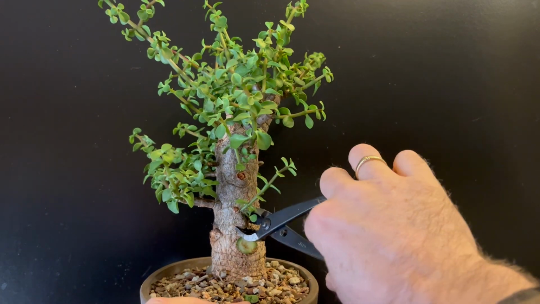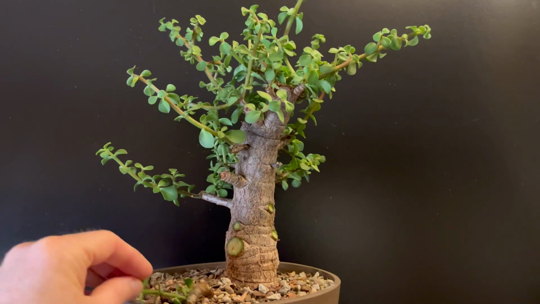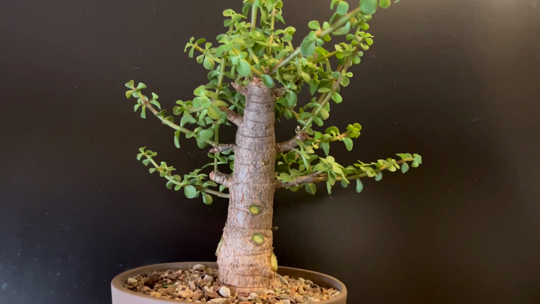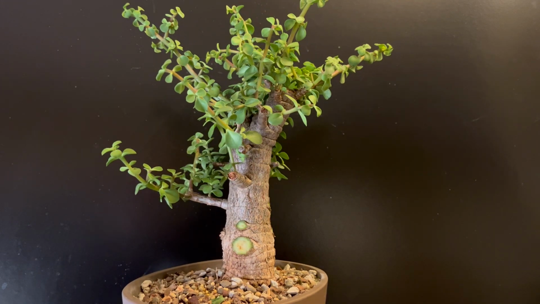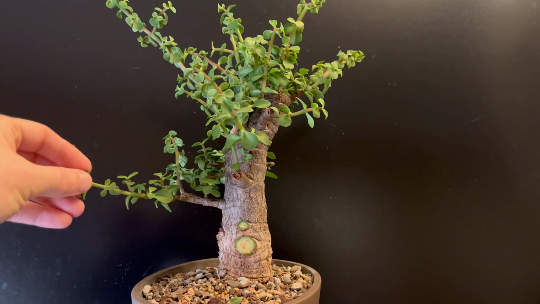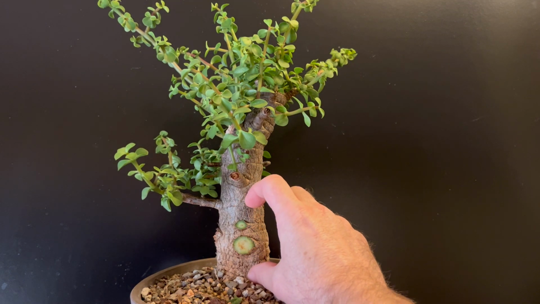I'm just going to continue taking these lower branches off. They're really too low. And thinking about the back branch there, I think I'm going to keep that back branch for now.